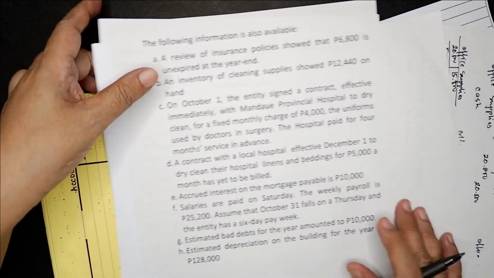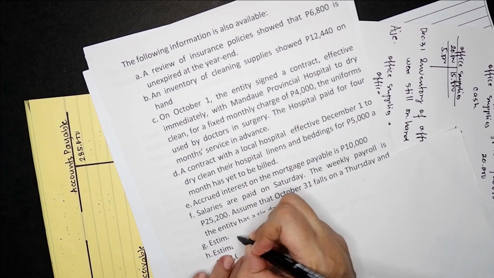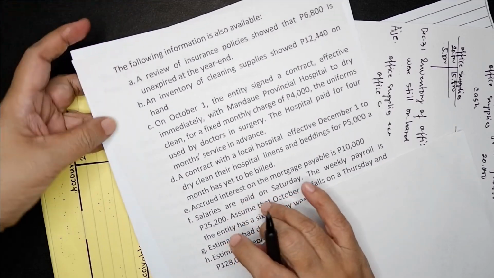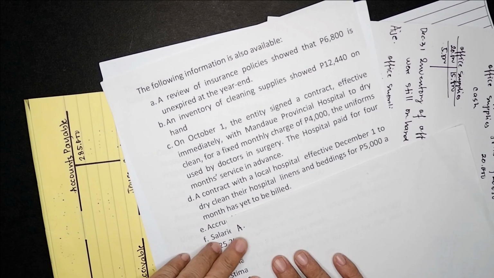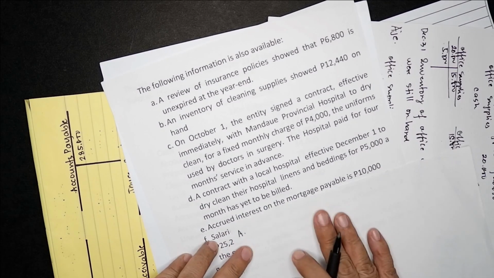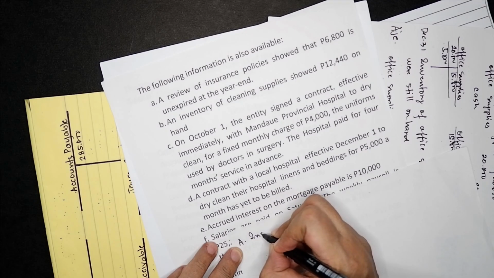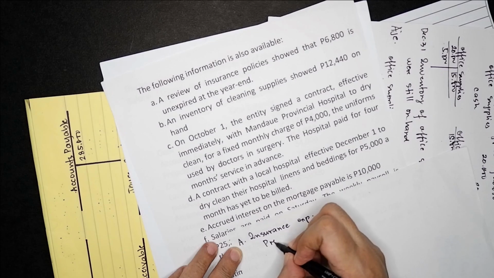So for our adjusting entry, what will be our adjusting entry? We have letter A. Okay, asset method. So it means in our adjusting entry, we're going to record our expense. So debit insurance expense and credit prepaid.